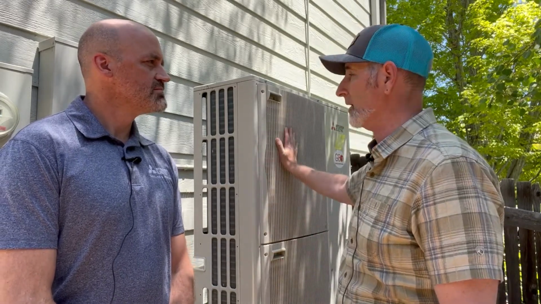We're standing in front of one specific type. Why don't you tell me about this and the other types of heat pumps that people can choose from? Yeah, so this is a 2-fan, 2.5 ton heat pump. It's a cold climate heat pump.